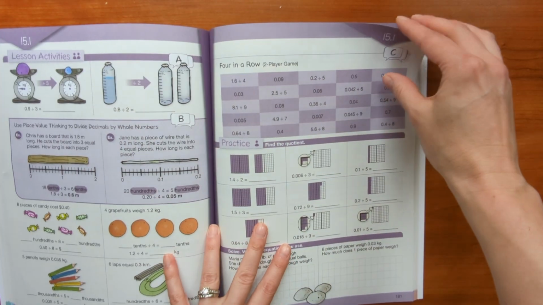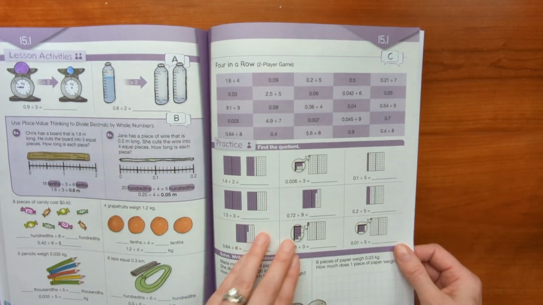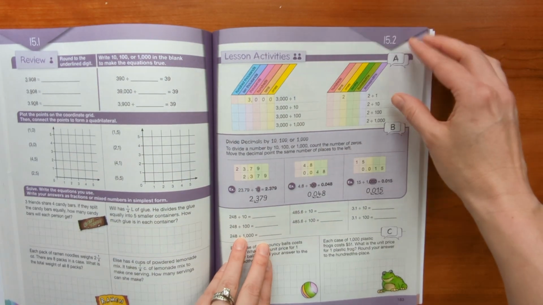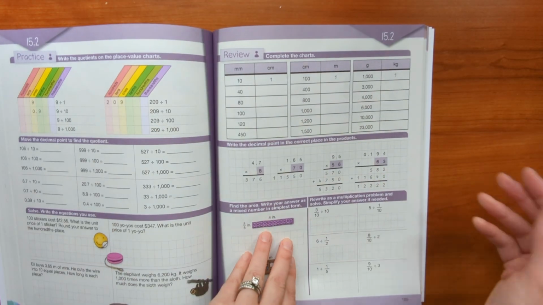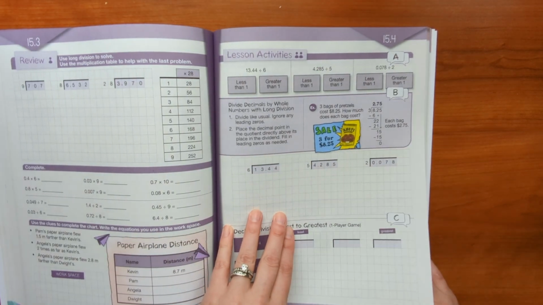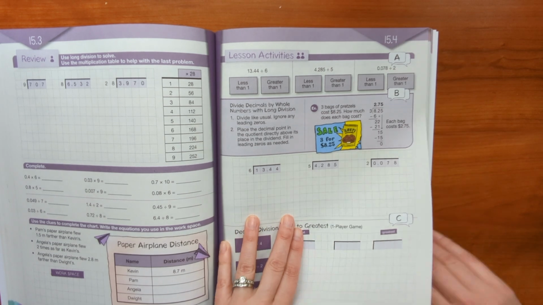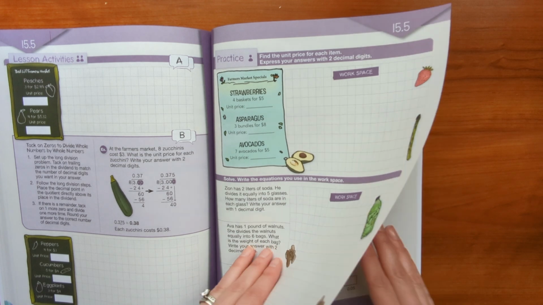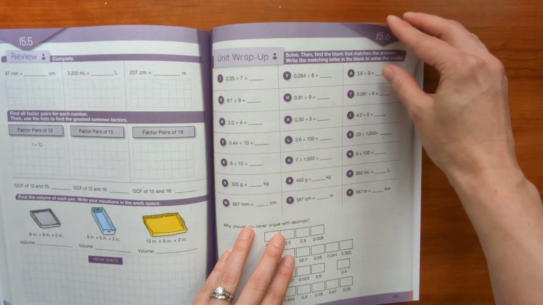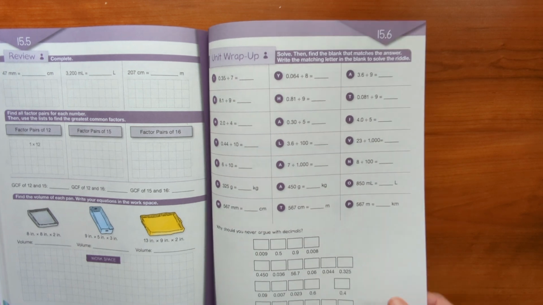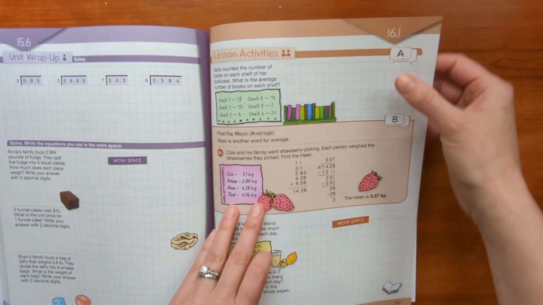And then we get into dividing decimals by whole numbers. Again, starting with place value thinking and some mental math, dividing by 10, 100, or 1,000, and using that to convert measurements, and then finally using long division to divide decimals by whole numbers. And so these decimal activities not only strengthen your child's understanding of place value, but they also review the multiplication and division algorithms in a new context.